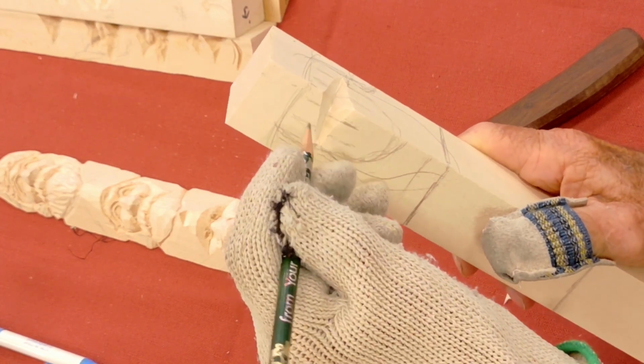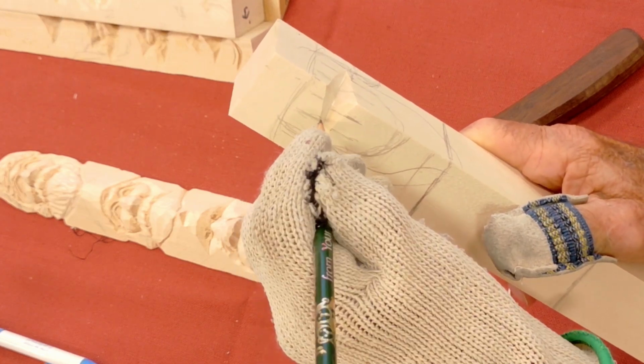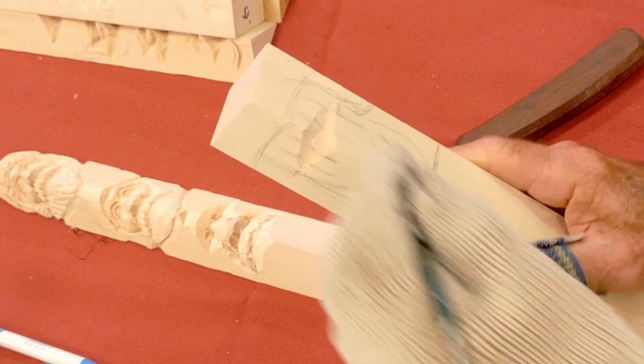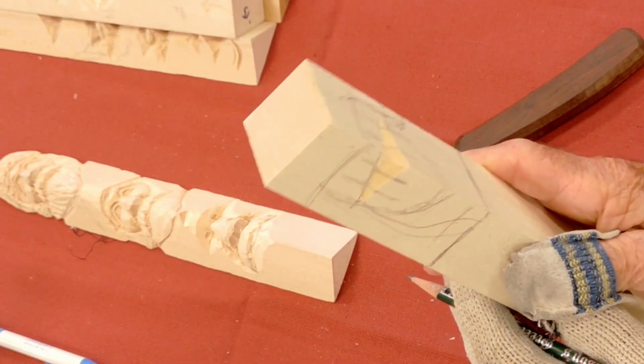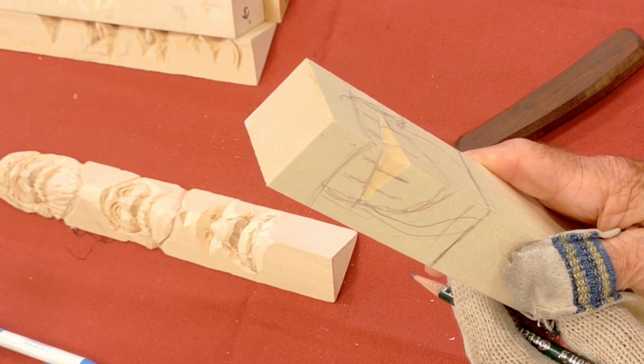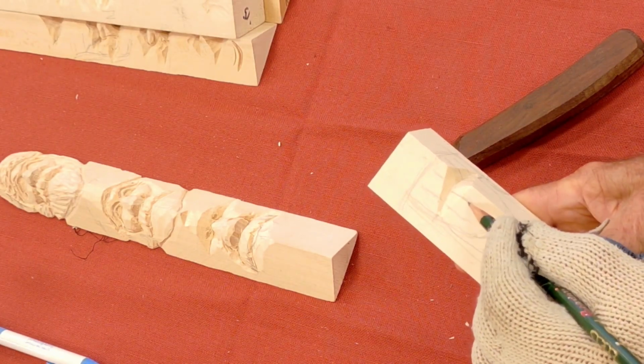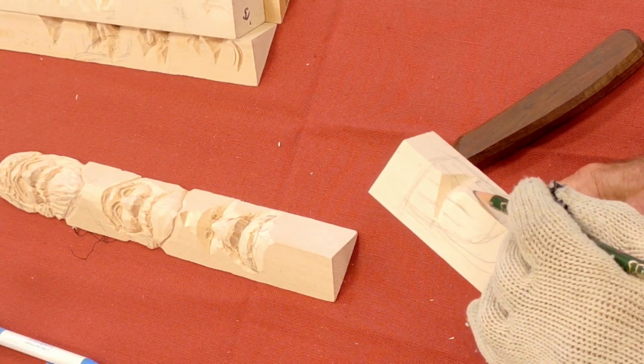So once you get there, does everybody feel pretty good that they're close? If you need more time, let me know. You kind of put your marks on there where your eyes are going to be located. You should have a couple lines here that say, okay, that's going to be the width of my nose.